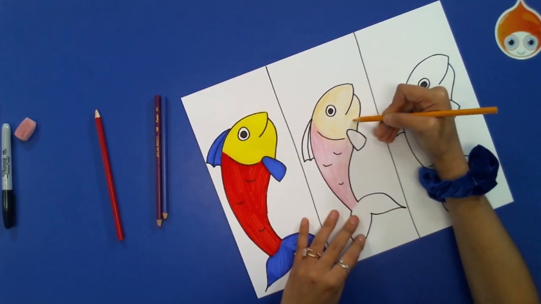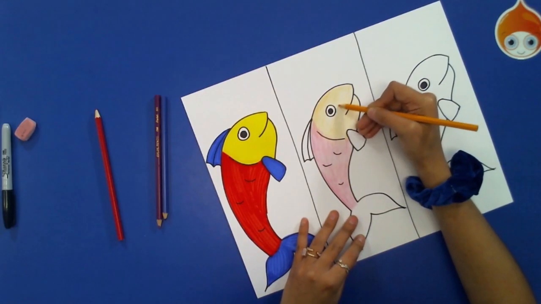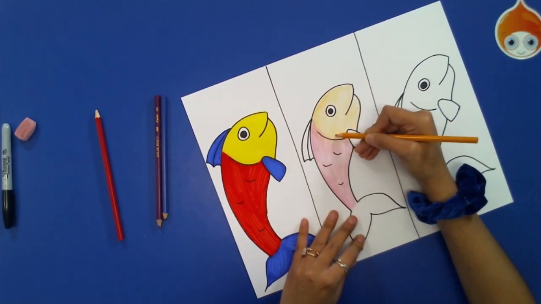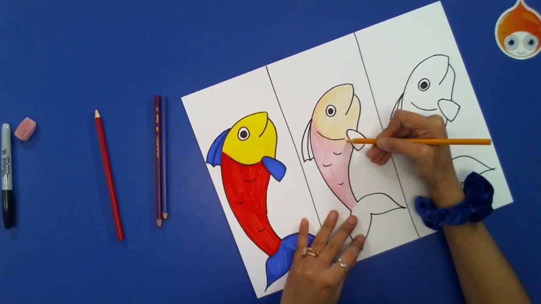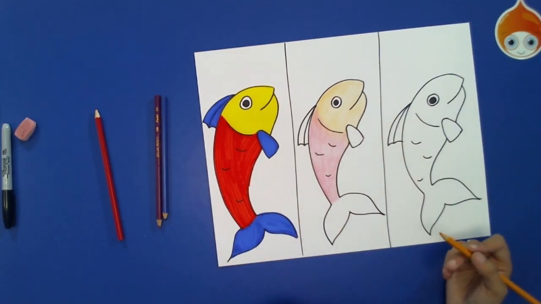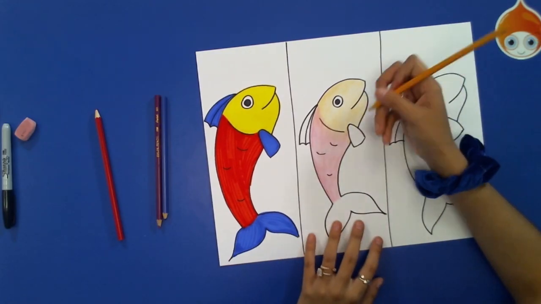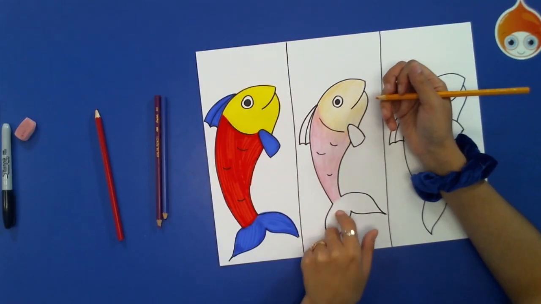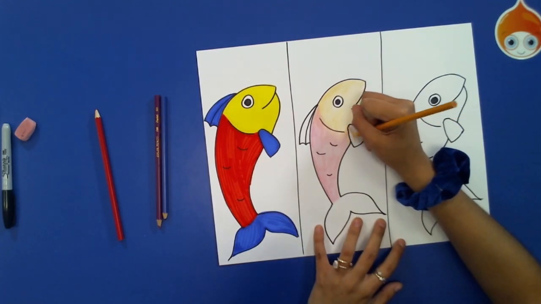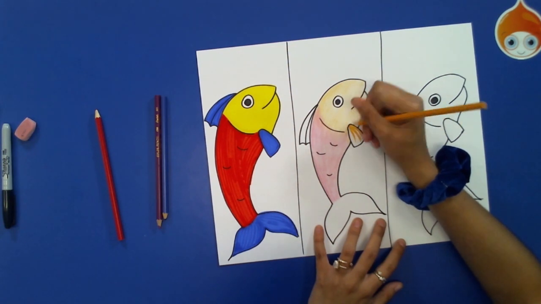Now with this fish, since I'm using a material that can blend different colors, I'm going to be blending in my orange to my pink, but I'm also going to be adding in some details since I can. So I'm going to go into my tail fin and my fin on the side here, and I'm going to make some nice swirl lines, some details.